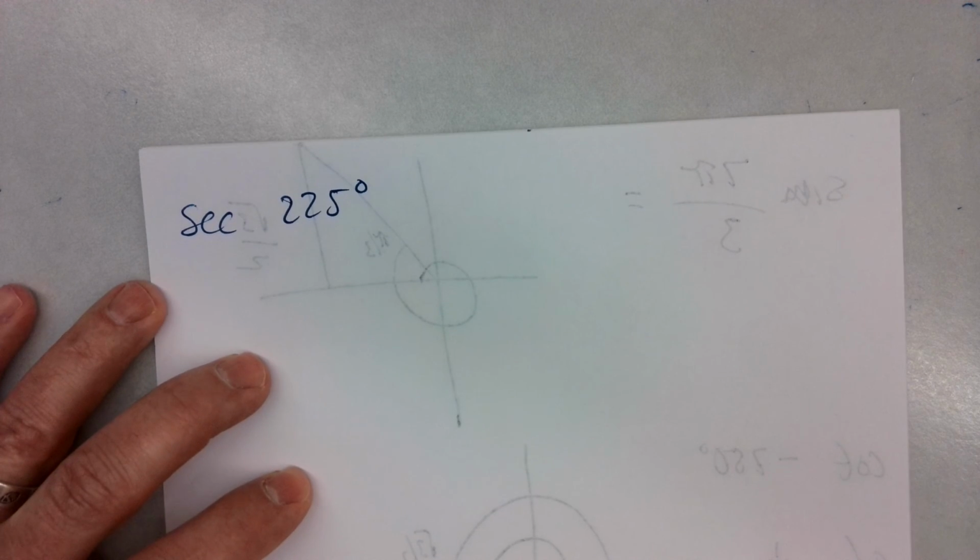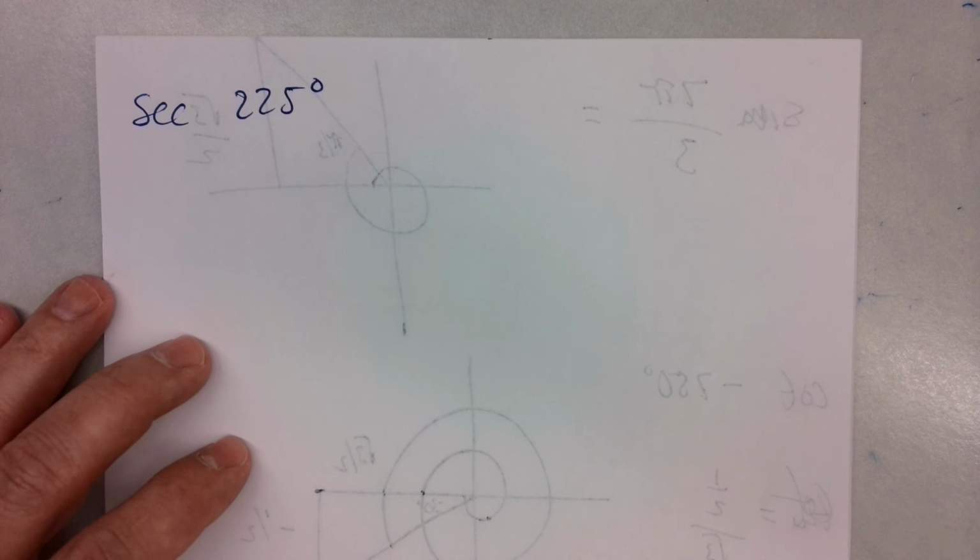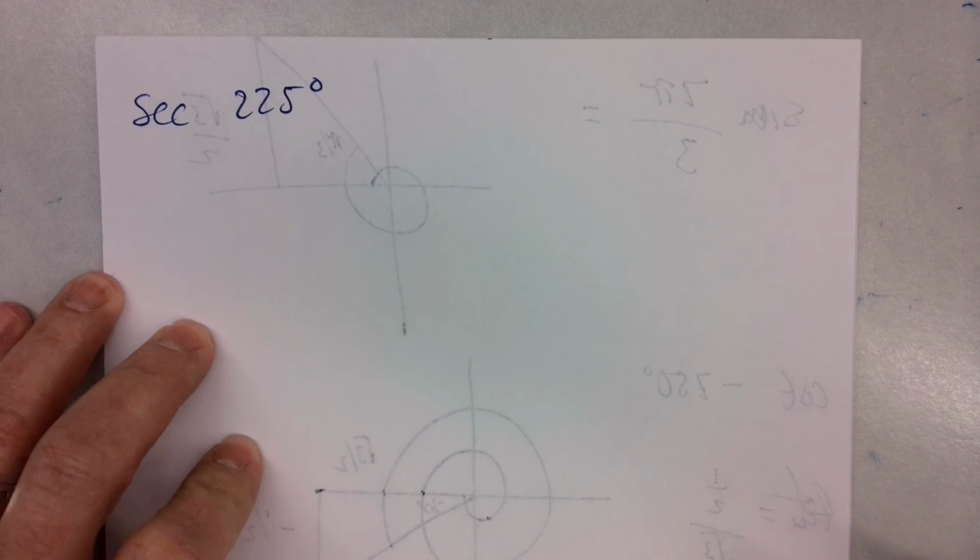Secant of 225. Everybody do the secant of 225.